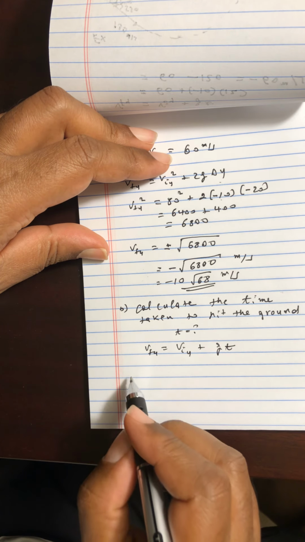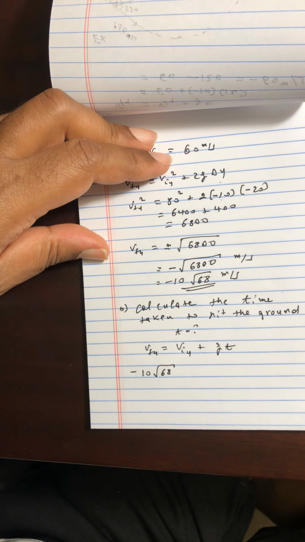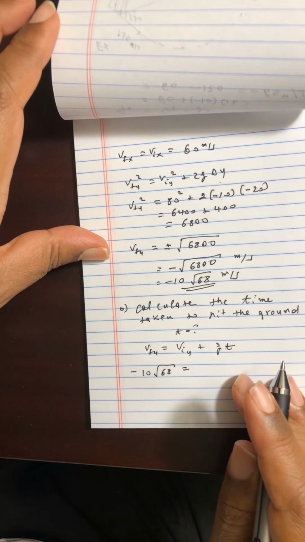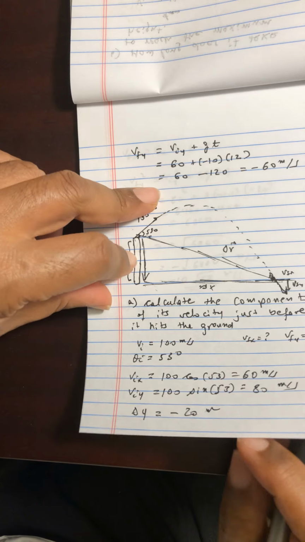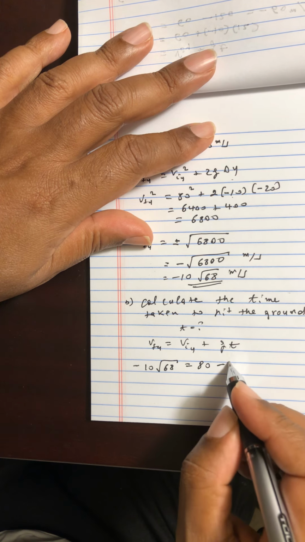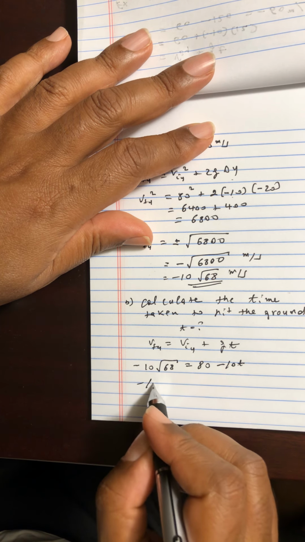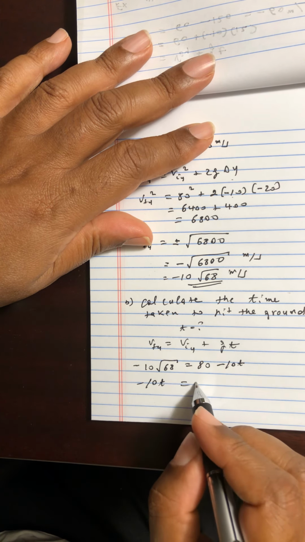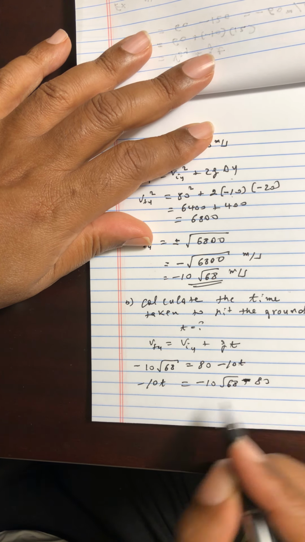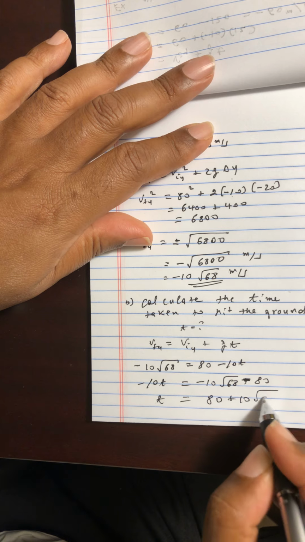Okay, we just calculated Vfy to be negative 10 square root of 68, equals Viy. Viy is I think 80 meters per second. Okay, so you've got 80 and this is minus 10t. Okay, so we have negative 10t equals negative 10 square root of 68 minus 80. So t would be whatever this number is, 80 plus 10 square root of 68 divided by 10.